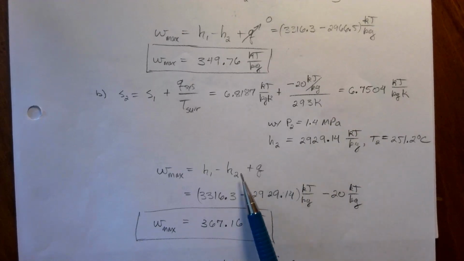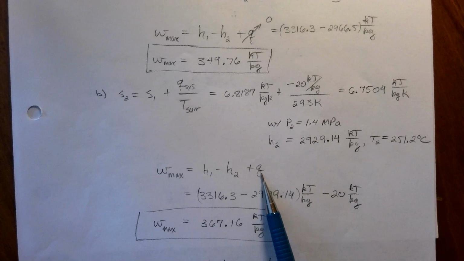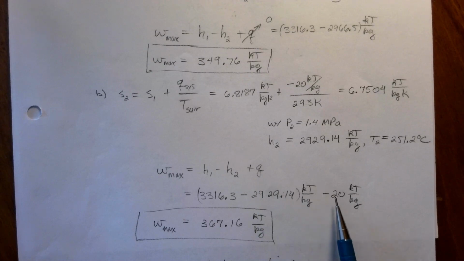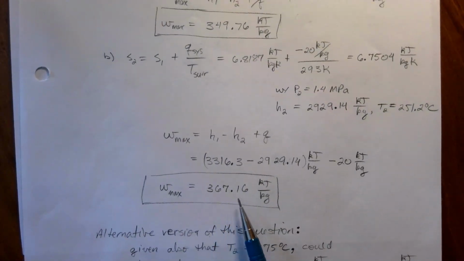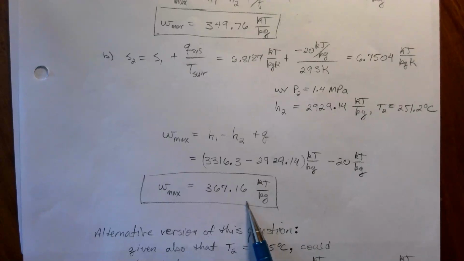So take that H2 and substitute. This time we have to remember there's a Q value to substitute here. Q is minus 20, there's the two values of H, and so we end up with 367 can be generated while we're cooling the turbine.